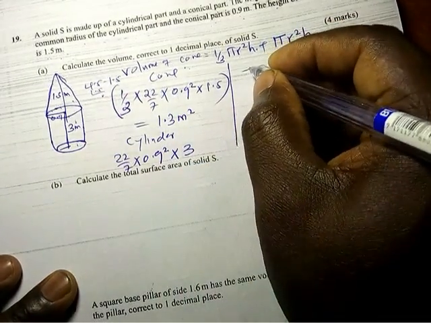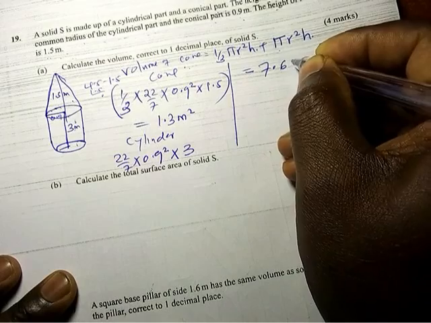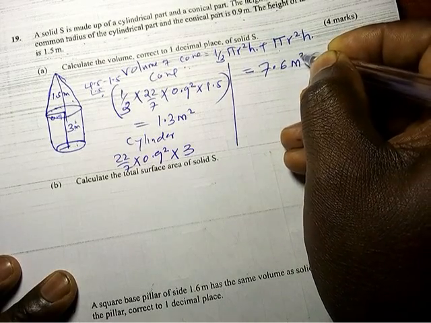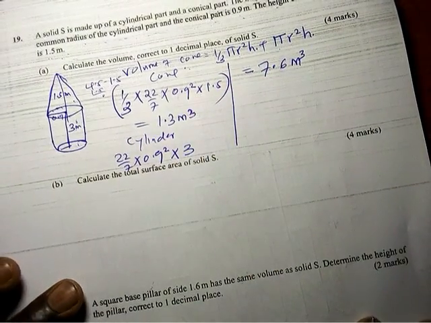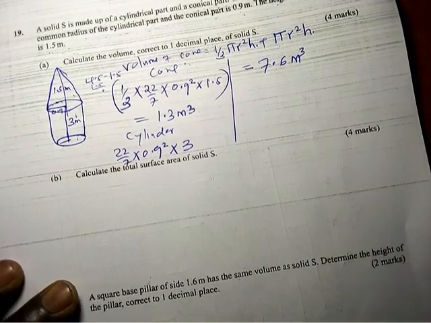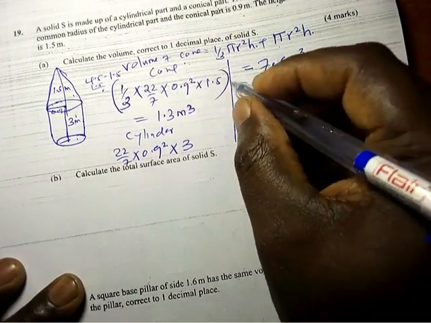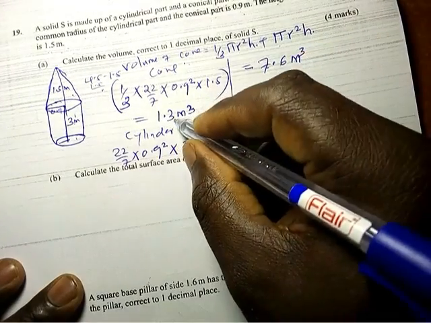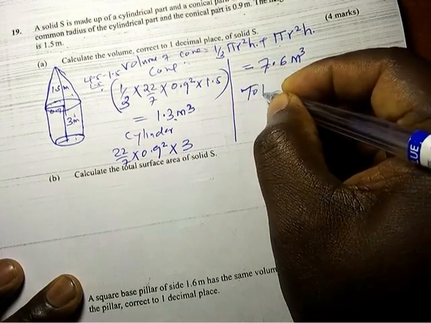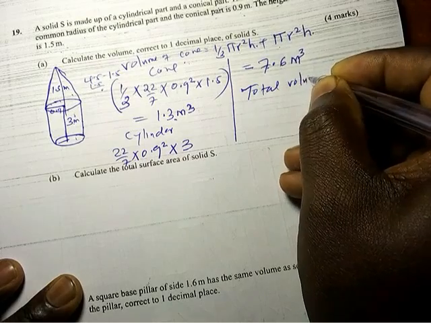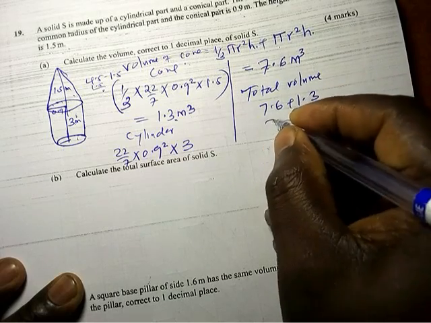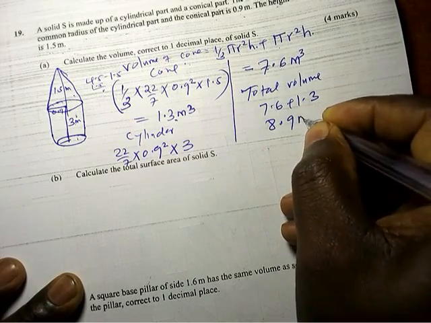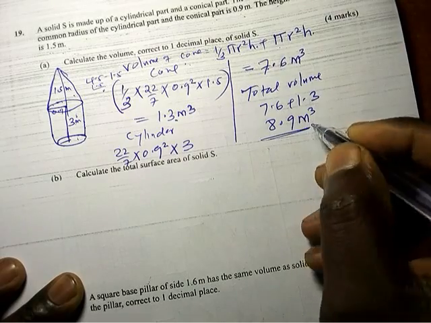And this one will give us 7.6 meters cube. Yeah, cube, because it is a volume. So to get the total, we add this and that. Total volume is 7.6 plus 1.3, that gives us 8.9 meters cube.